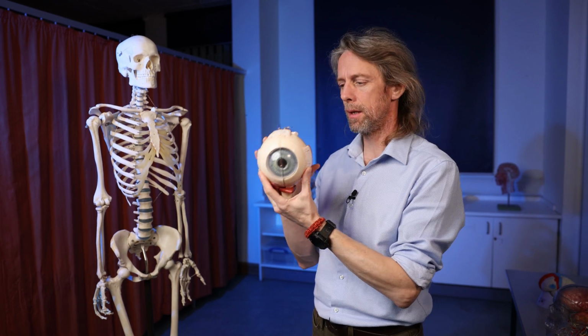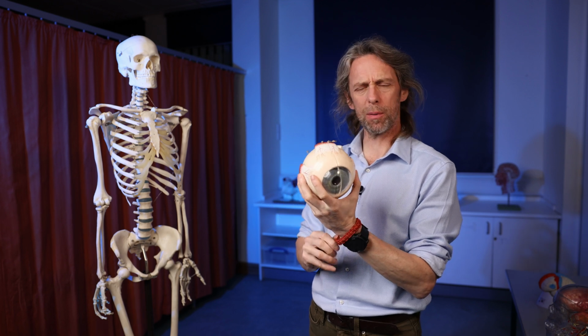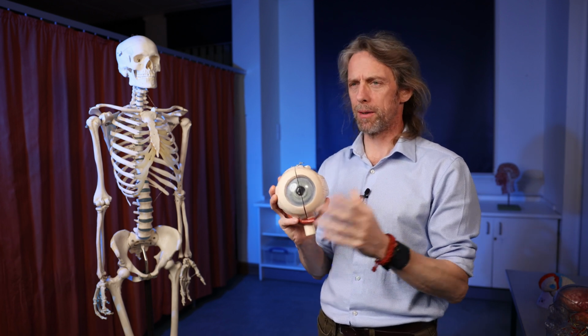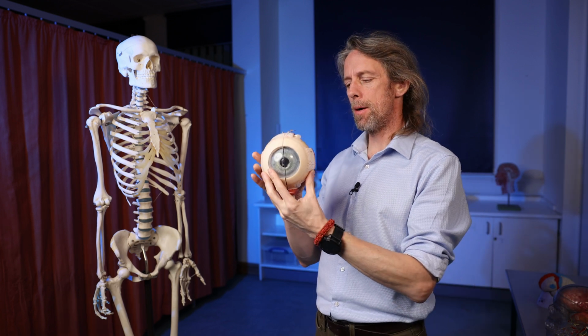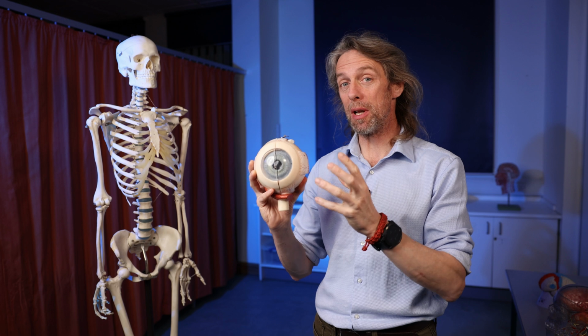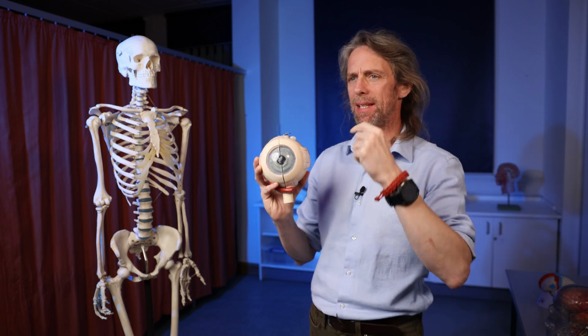Hello. The anatomy of the pupillary dark reflex. Dark reflex? It's not something people talk about. It's also not something that's been studied brilliantly. But it is the opposite of the pupillary light reflex. It is sympathetic nervous system mediated.